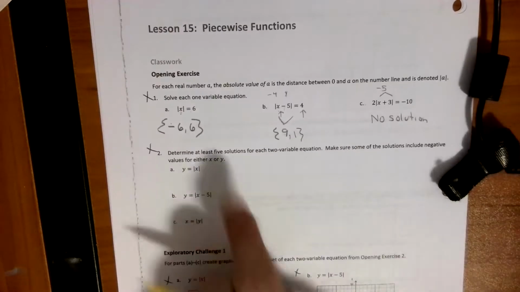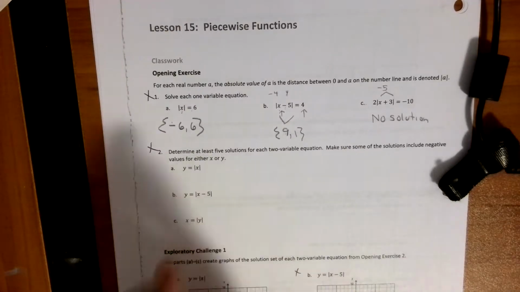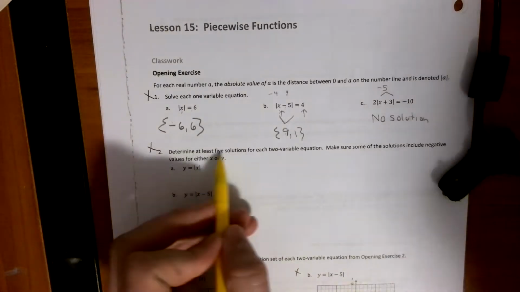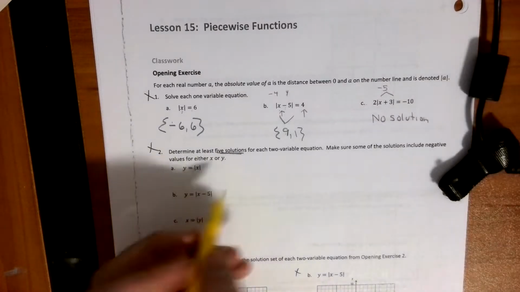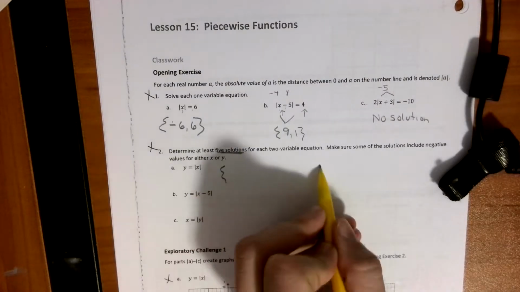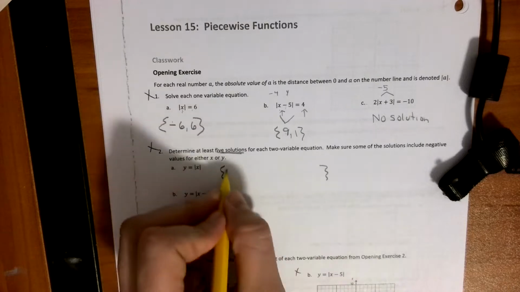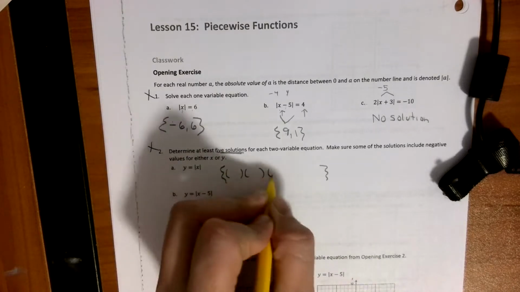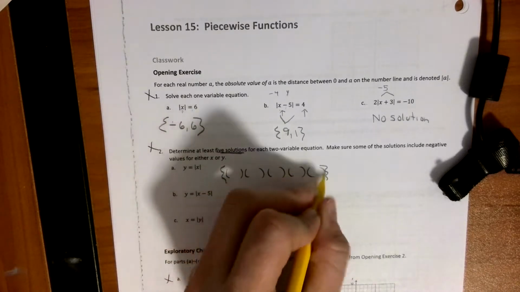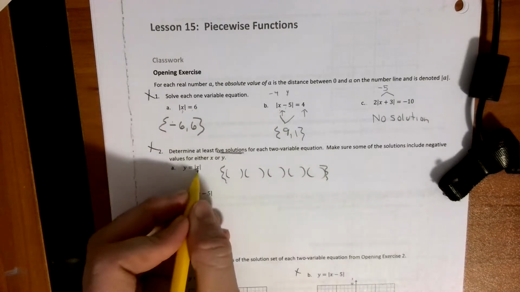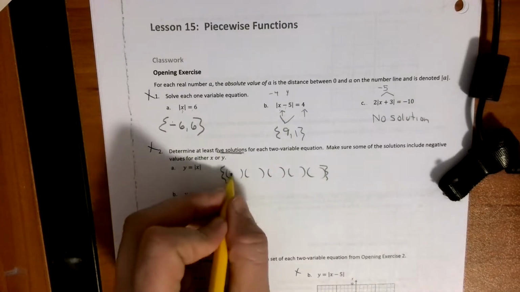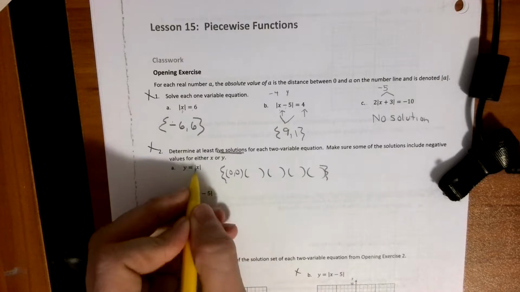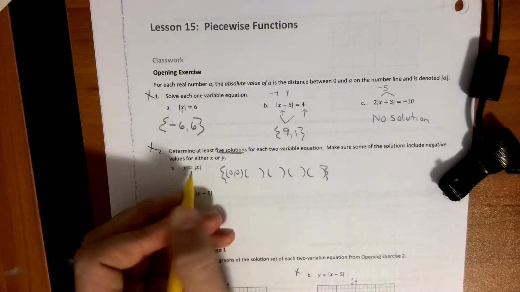All right, so now we're moving down here, and we have to determine at least 5 solutions that make this true. We can just put them in brackets and group them together in grouping symbols. 5 sets. So if I put, I don't know, let's put a 0 here. If we put a 0 here, the absolute value of 0 makes y 0.